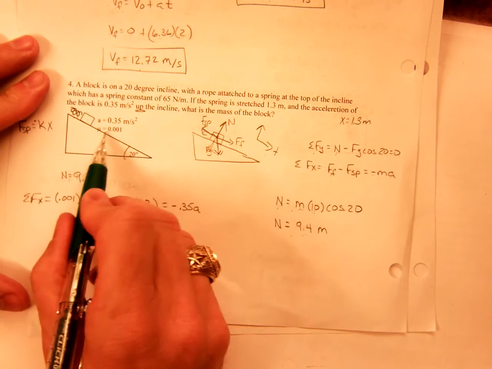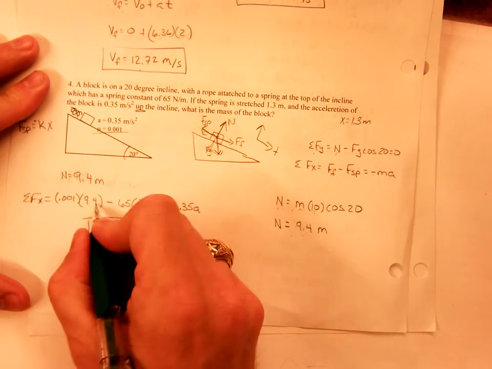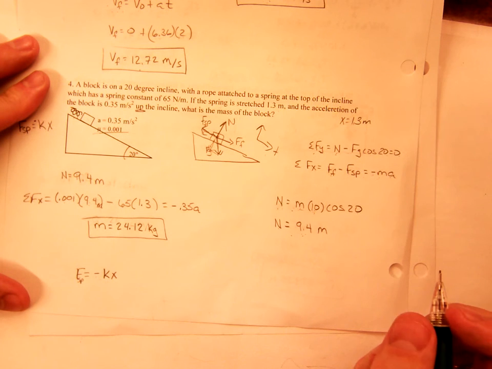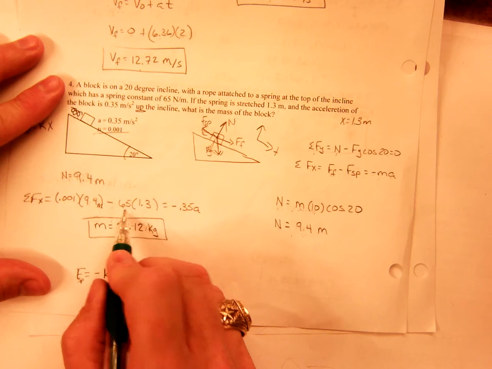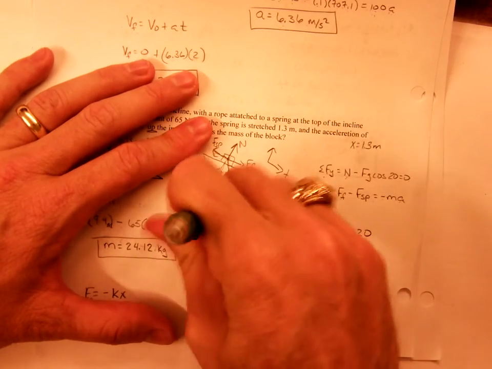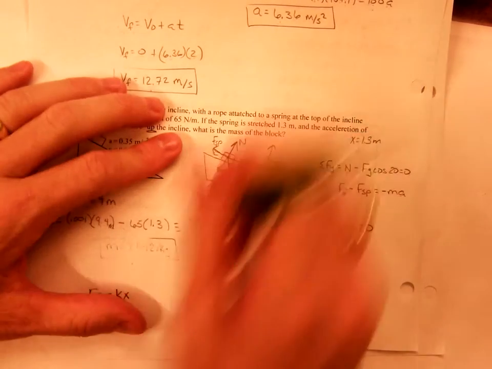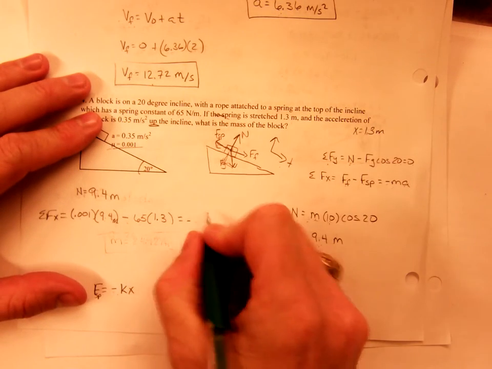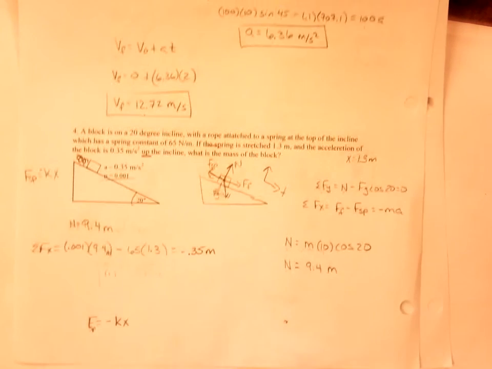0.001, which is mu, times 9.4 m, minus 65 times 1.3, and this is equal to acceleration, which is negative 0.35 times m, which is the mass.